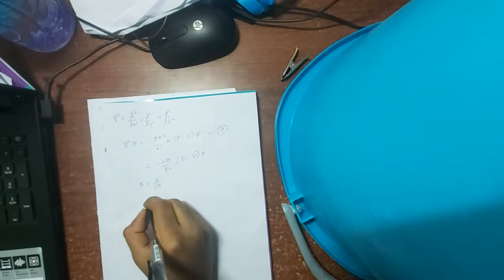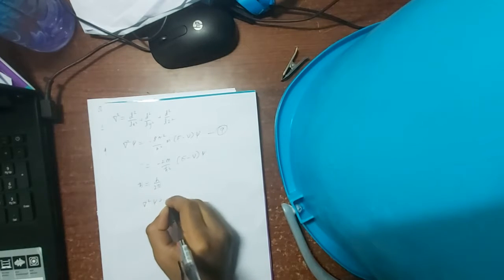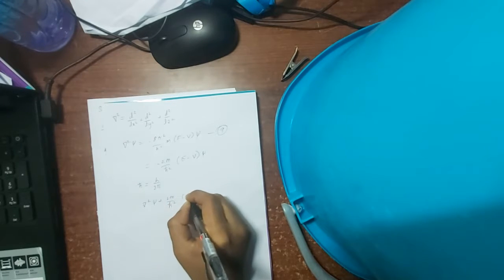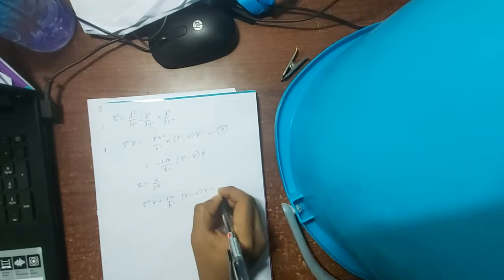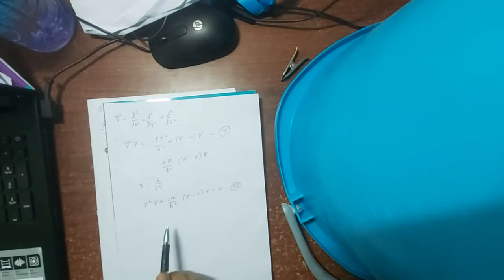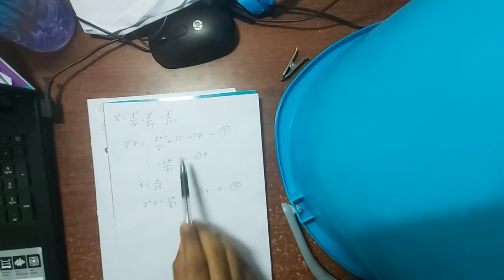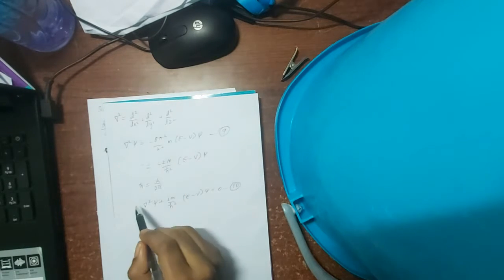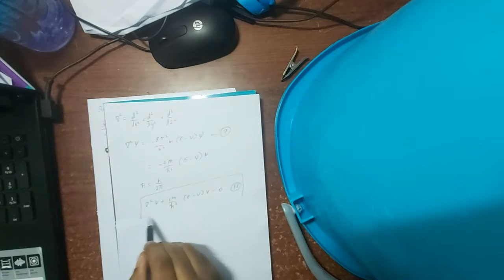Therefore, this is Schrodinger's time independent equation. These both are Schrodinger's time independent equations.